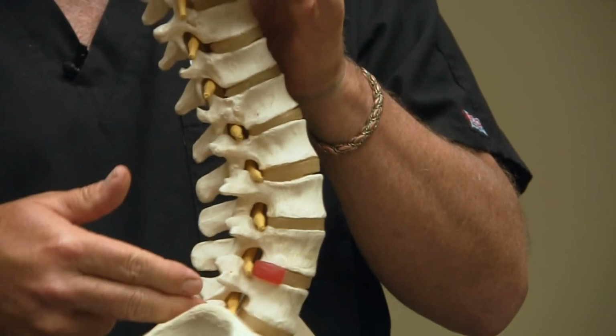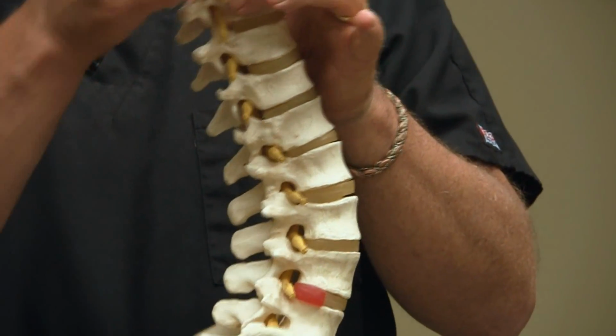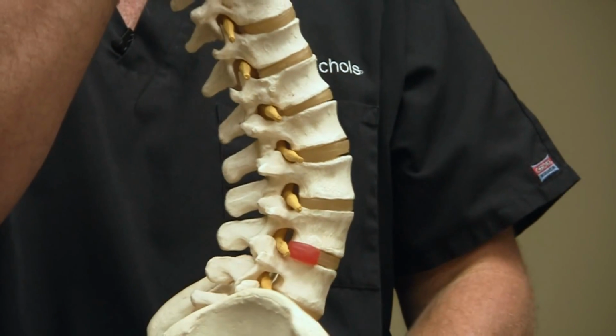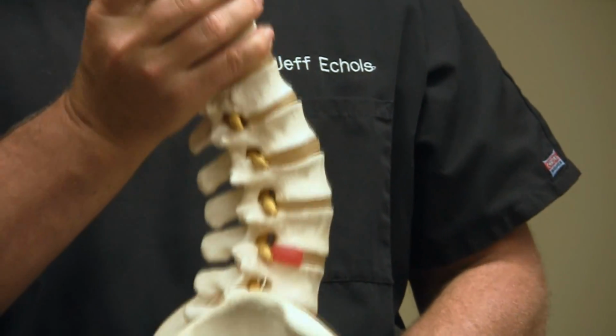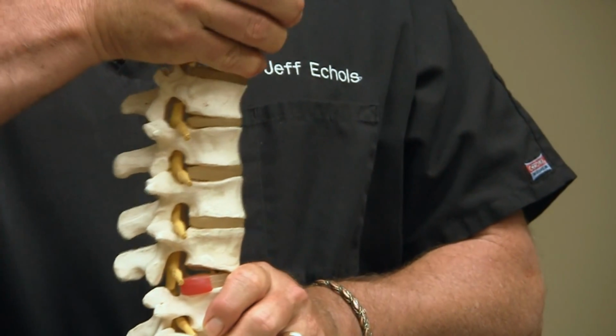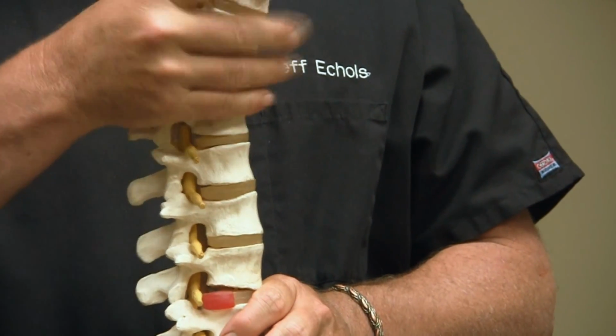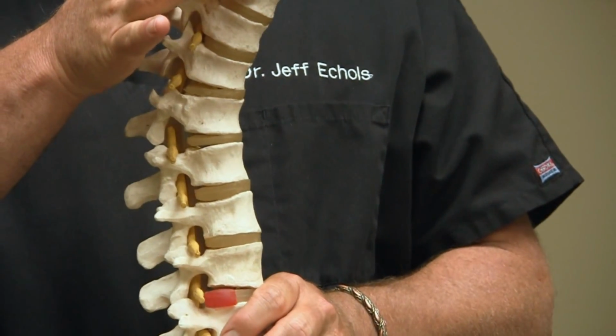This is called a lordosis in the spine. This is real important because it acts like a spring as well. It absorbs that shock in there. Sometimes we run across people who've lost all this lordosis and their spine is real straight like this, or sometimes it's even curved in the wrong direction.